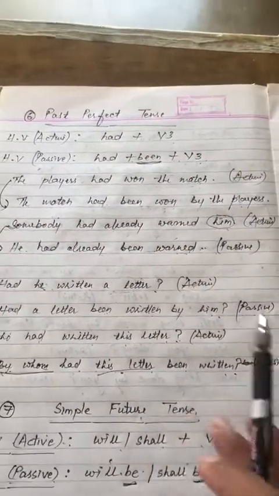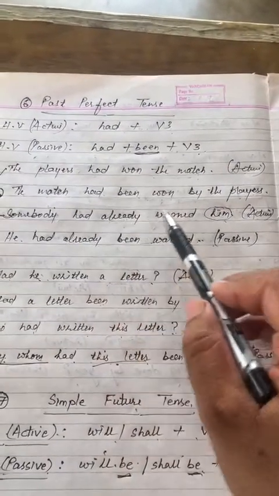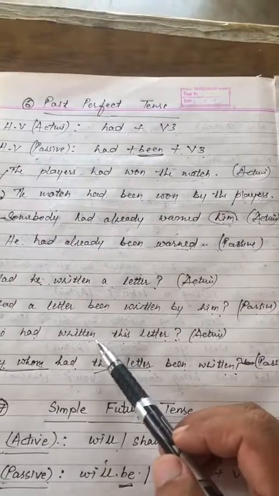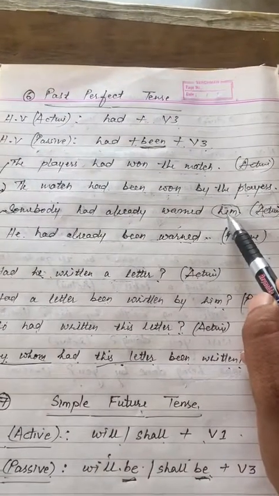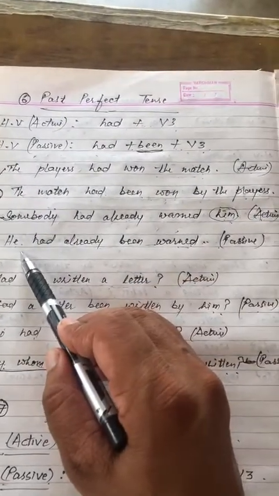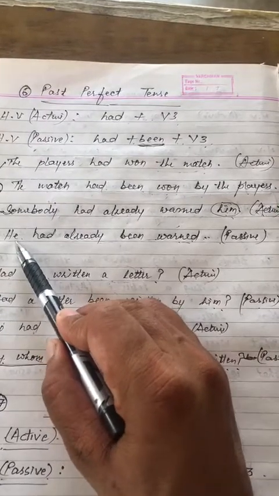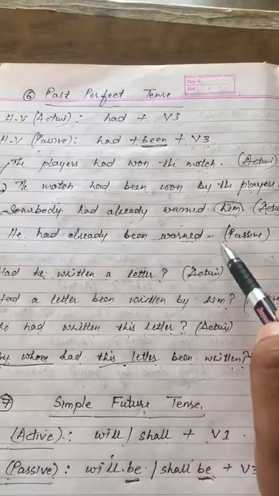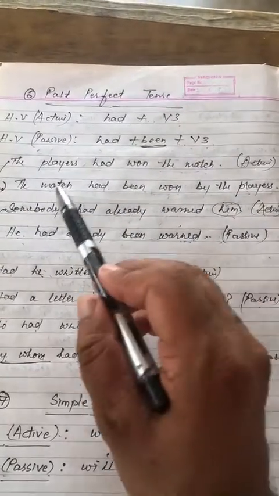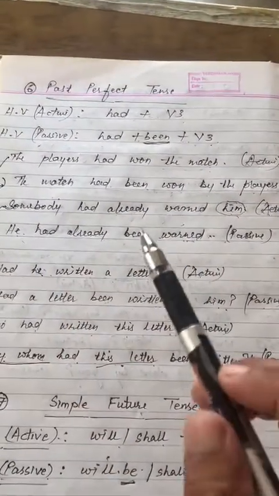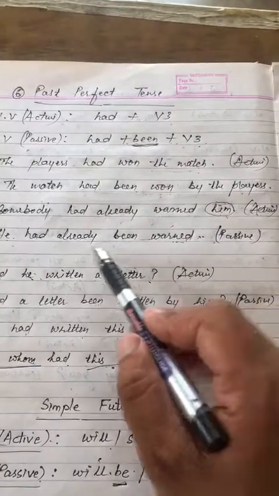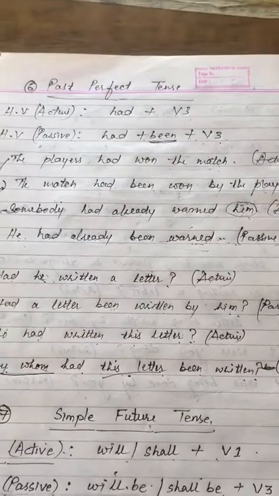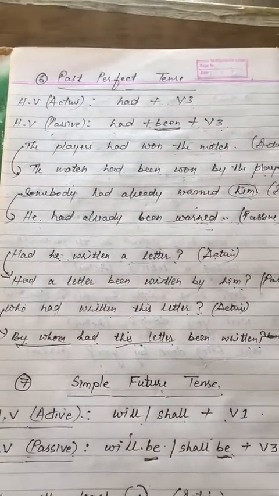Next example, somebody had already warned him. Active voice. Now the passive voice, him is your object, it becomes your subject. So he had already been warned, and we have not used here by somebody. Why? I have already explained you that in this sentence the object is understood. Okay, now move on to the next example.